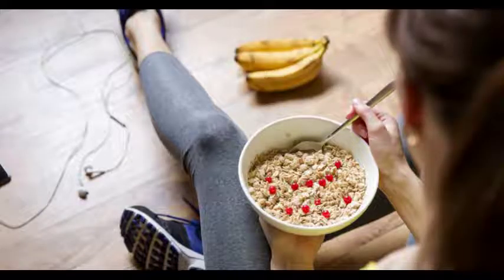Complementary goods. If the price of cereals fall, this would increase the demand for milk, and if the price of cereals increase, this would decrease the demand for milk.